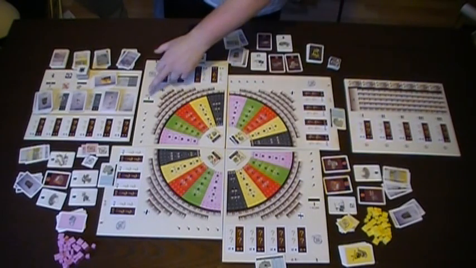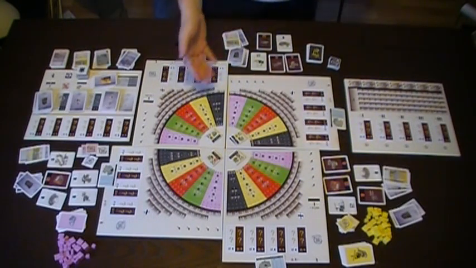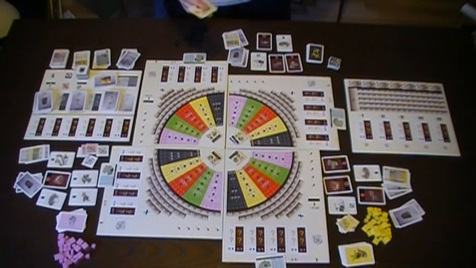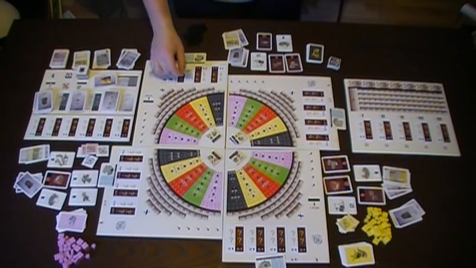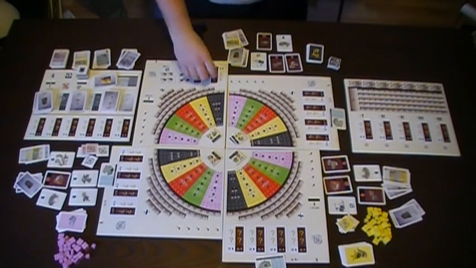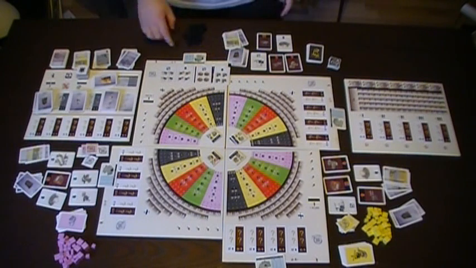Choose one of the boards that has one of the payout spaces, and that is going to be your starting board. So we're going to start here. You're going to take 4 opinion cards, that's the one with the happy little family on the back of it, and place them out onto the board. Wow, this state really likes everything.